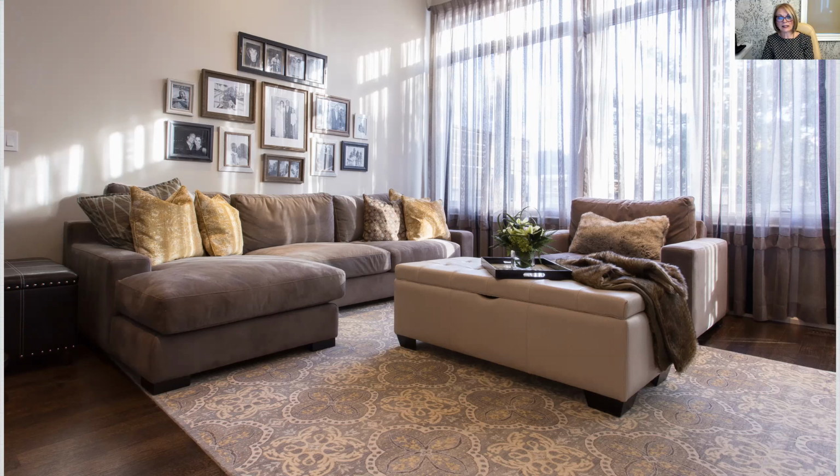But if you have pets, I always tell my clients to pick the same color as your pet. So if you have a black lab, you might not want to buy a white carpet.